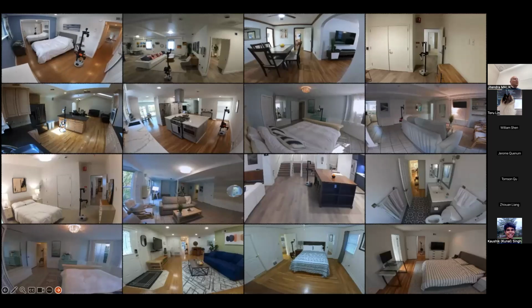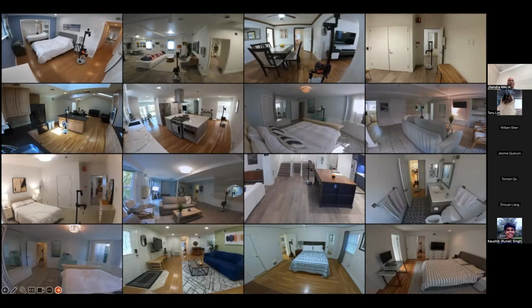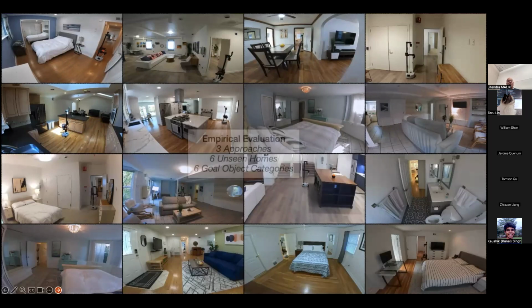Now, these are all examples of various random Airbnbs where the robot is going around looking for various goals. So we had what, 6 homes, three different approaches, 6 goal object categories. I'll show you a later paper which did this more thoroughly. But from this we got some interesting findings.